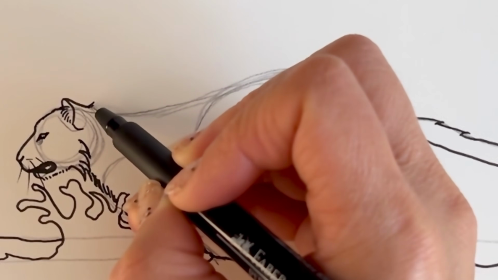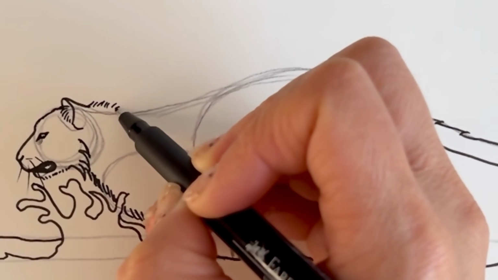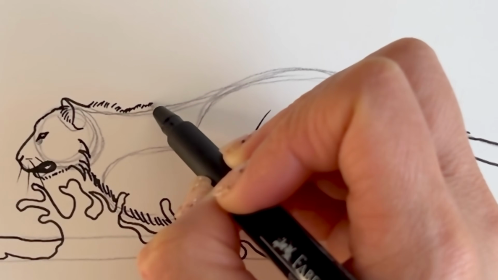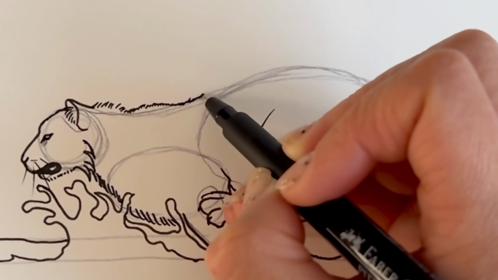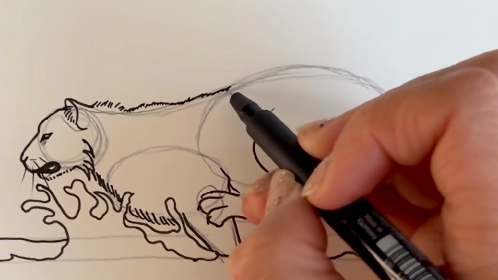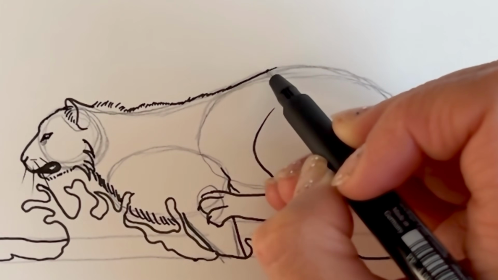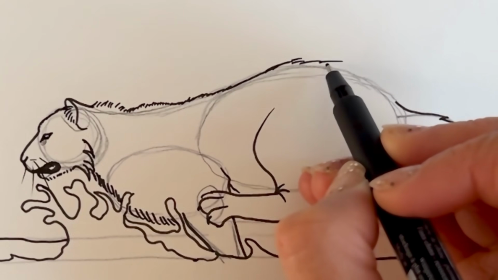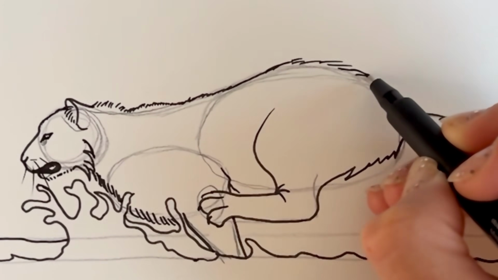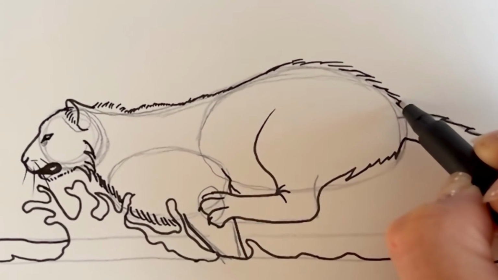Okay, now for their back. I'm going to be using those dashes again to show the fur. Going slightly up and down here because it depends on where the muscles are. Then here, it quite clearly goes upwards like this. A big cat arching its back like this. And I'm drawing these dashes to show that it's very furry.